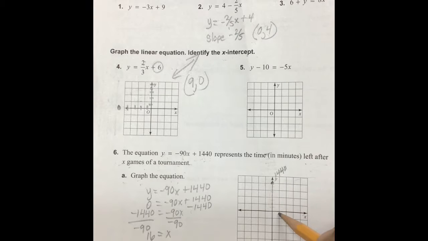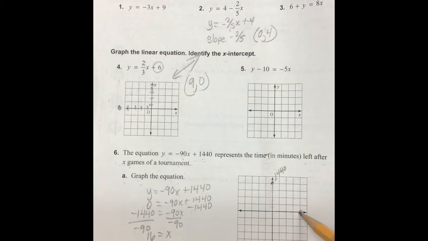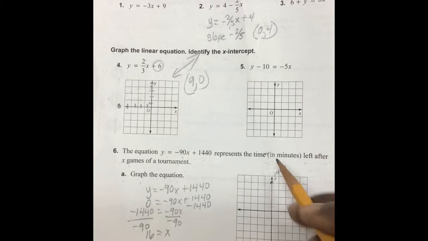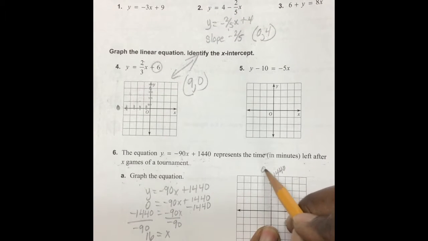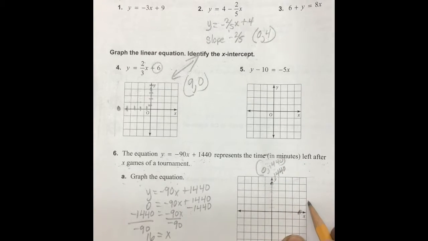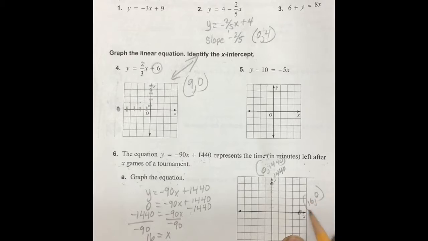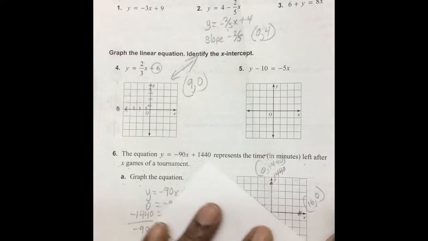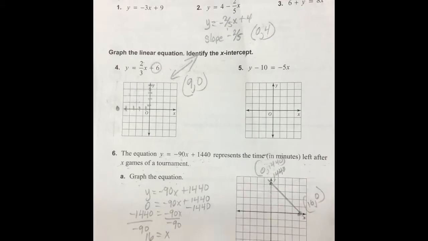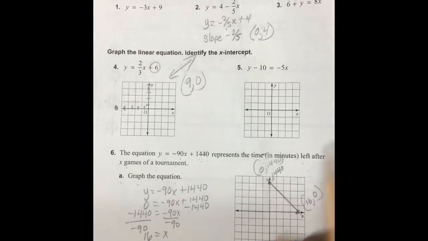Let's count by 4s: 1 four, 2 fours, 3 fours, 4 fours. Okay? And so now what we have is this coordinate, which is (0, 1,440), and this coordinate, which is (16, 0). Okay? And so we can graph like this.